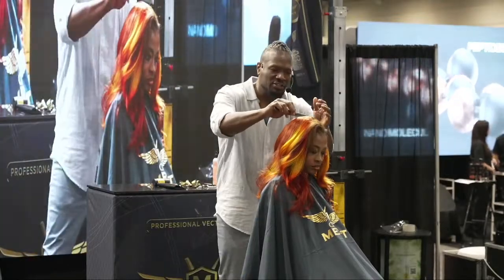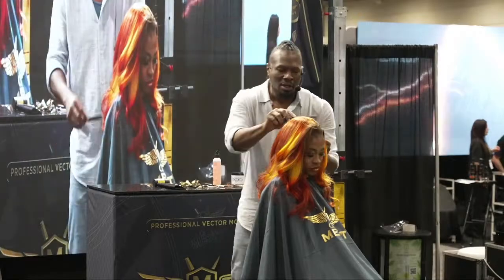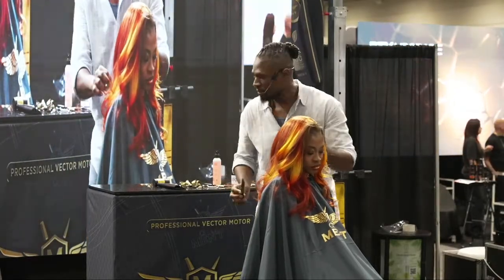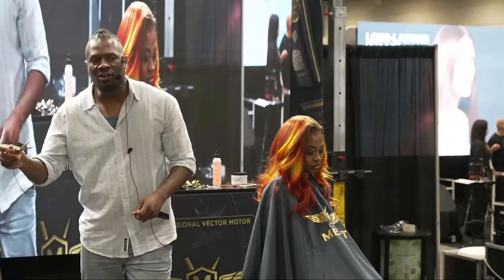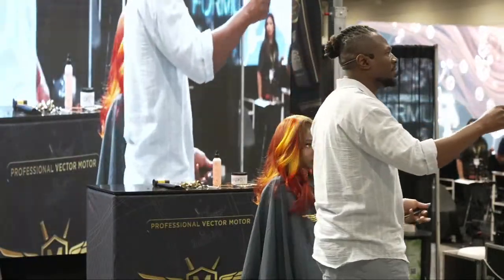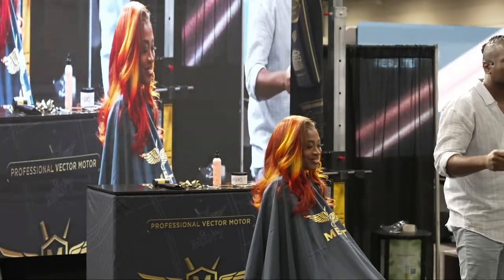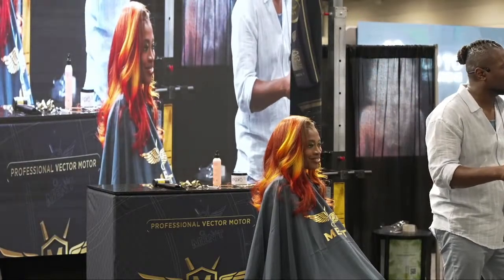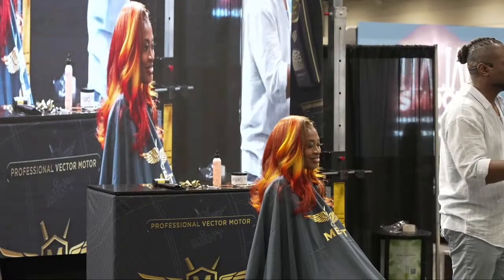As I get ready to style her and finish her out, I want you guys to be mindful. The star of the show is the technique, and there are also the tools that we're using. You can use any pair of shears, any pair. But the truth of the matter is, if you want your work to be easier, if you want to move quicker, then you want to use the best shears.